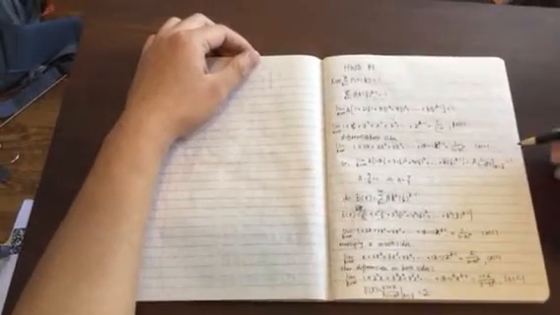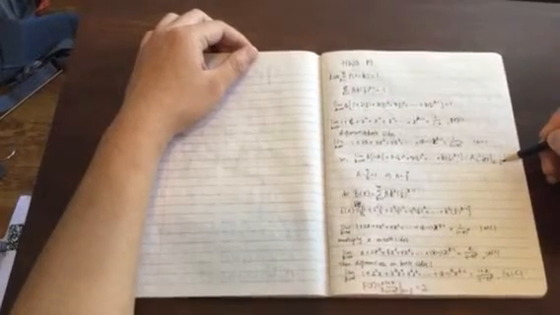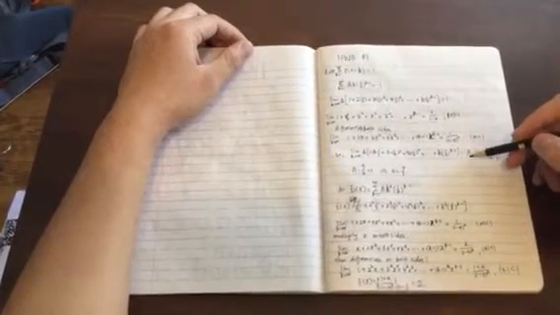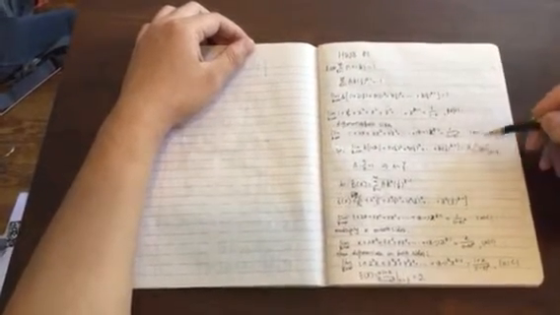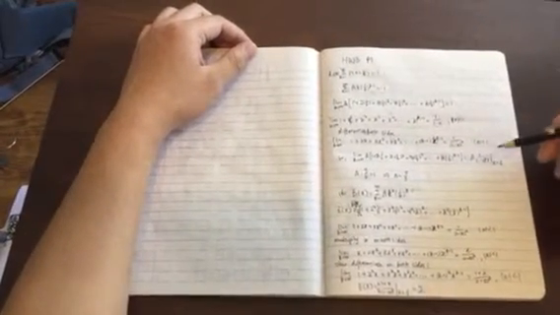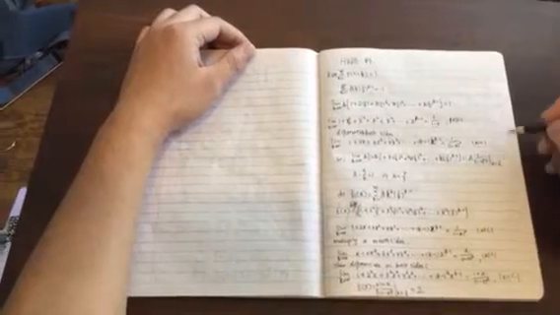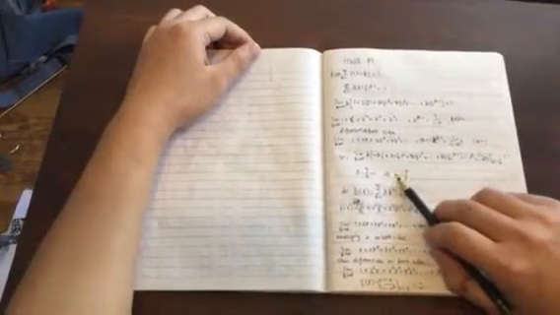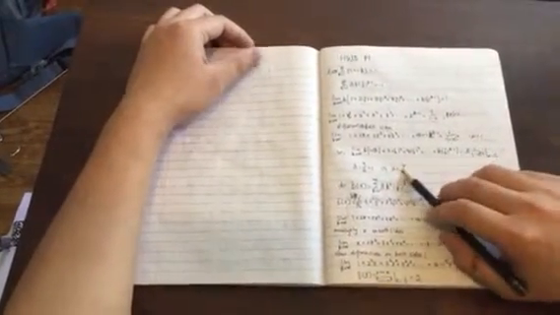And we just let x equal 1 over 3, multiply by A, and make that part equal to 1. So finally we get A equals 4 over 9.